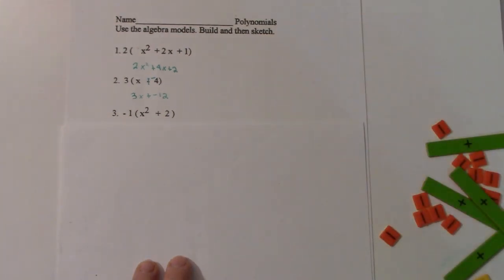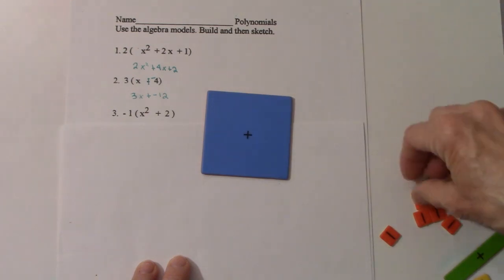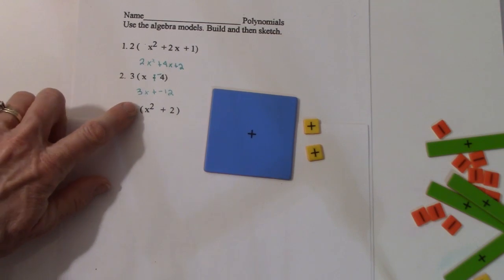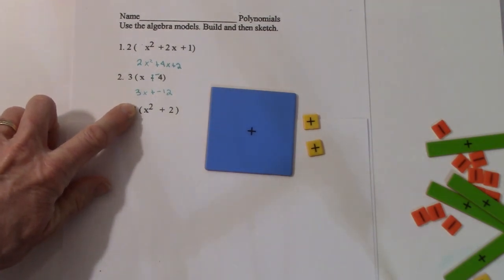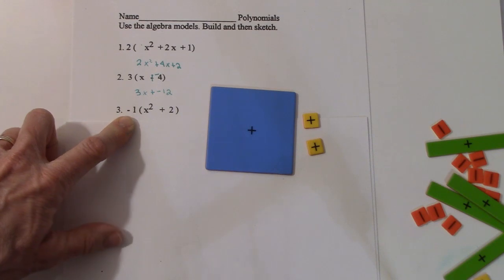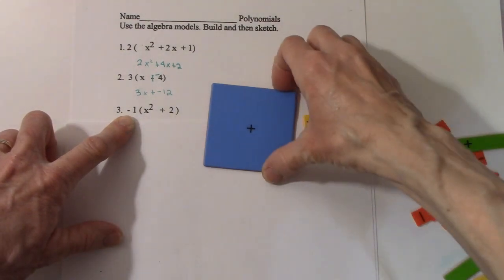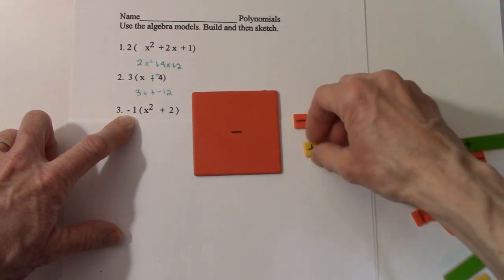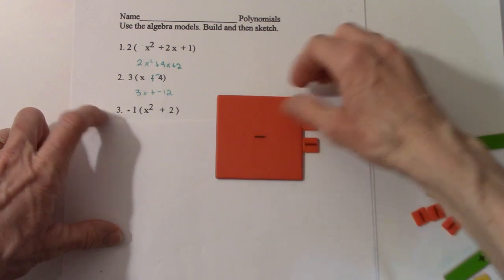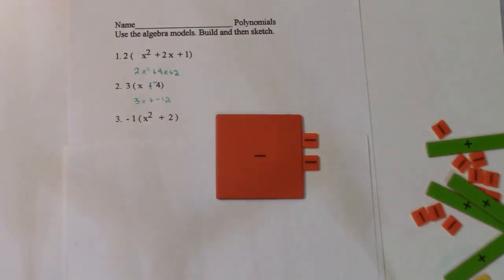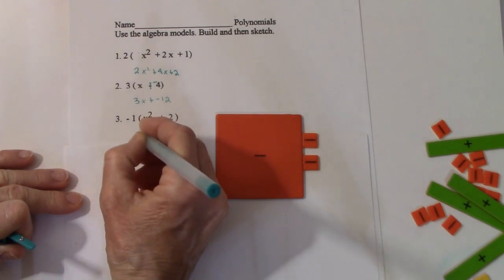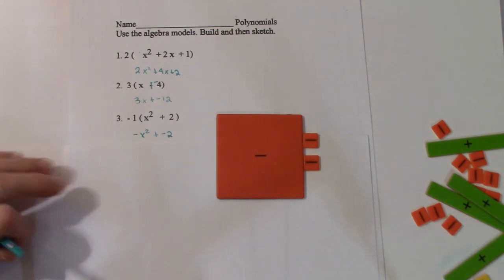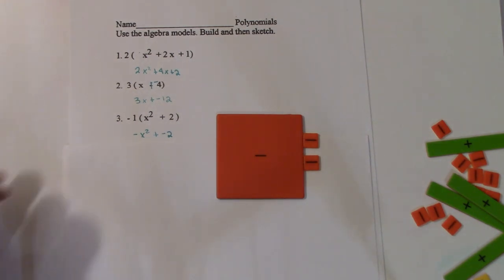Okay, in the next example, we have x squared plus 2. So here's our x squared plus 2. So that's what I did here. I built the x squared plus 2, and now I need a negative 1 times that. So the negative 1, this is positive 1, and a negative 1 will give me the opposite. So this gives me negative x squared plus negative 2. I'm going to see a pattern.